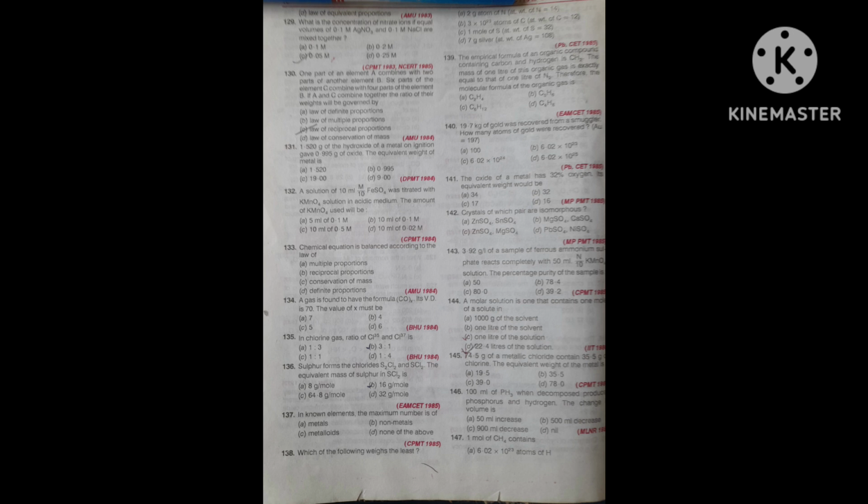The correct option is 50. How? Now I am telling you. Here you have to use the formula N1V1 is equal to N2V2, and you should know the reaction. N1V1 means ferrous ammonium sulfate. Its formula is FeSO4(NH4)2SO4·6H2O. This is ferrous ammonium sulfate.